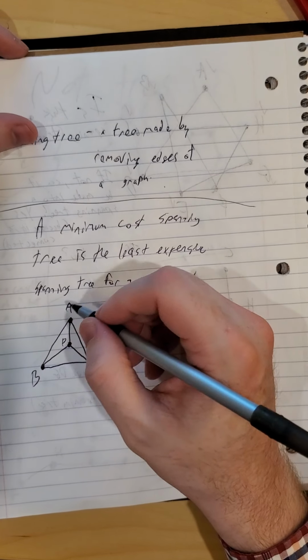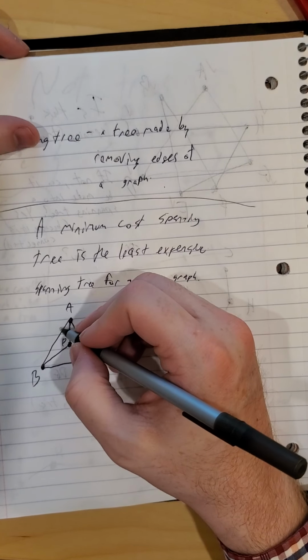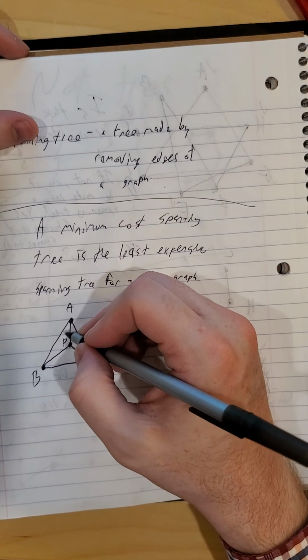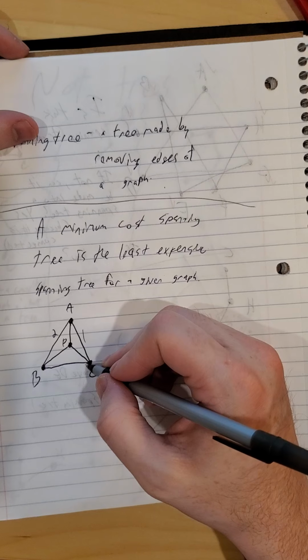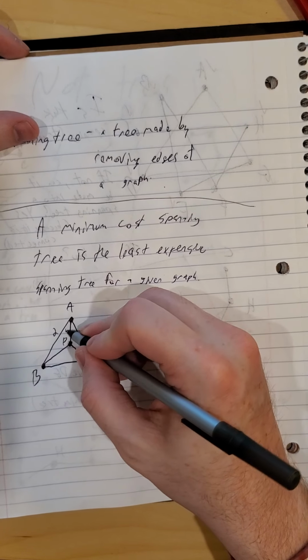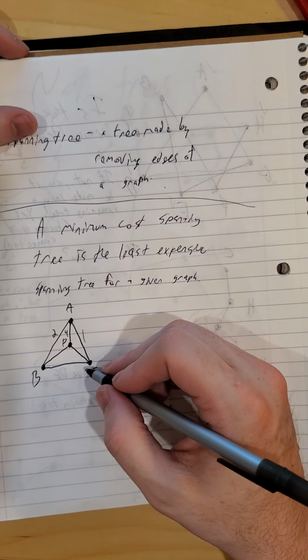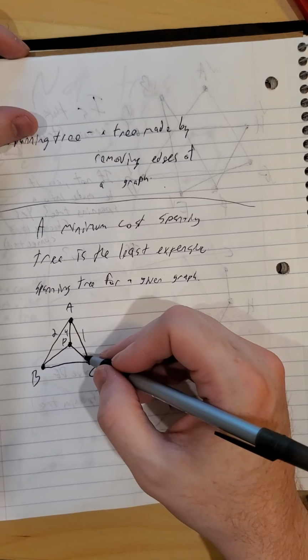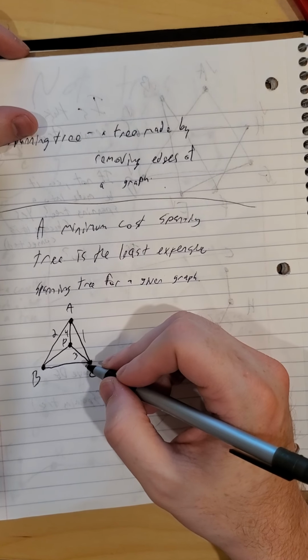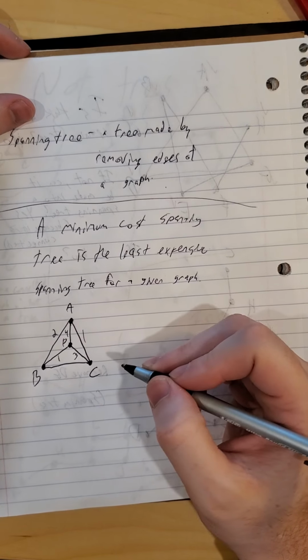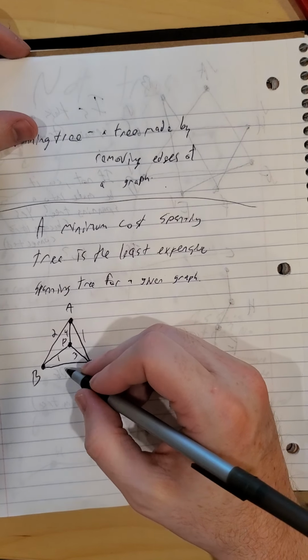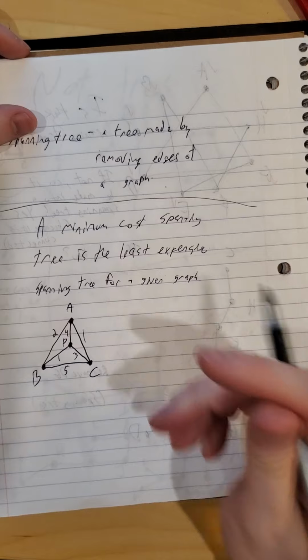Here, and now we're attaching costs. So let's see, we'll do AB is 2, AC will make that a 1, AD will make that a 4, CD will make a 3, BD will make another 1, and BC will make a 5.